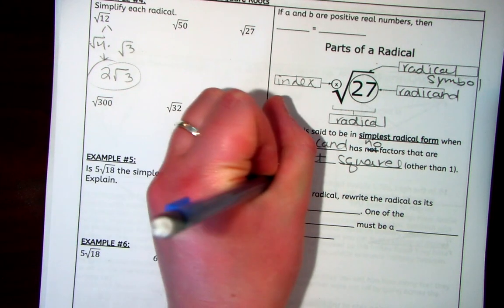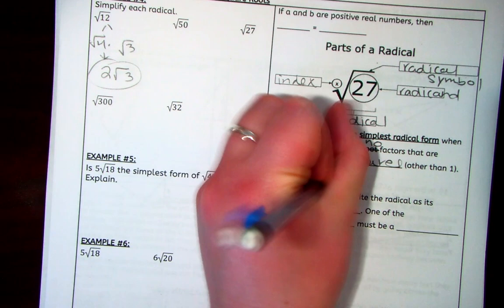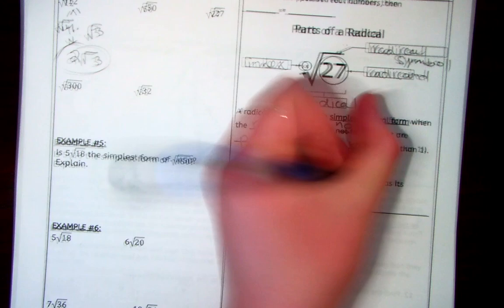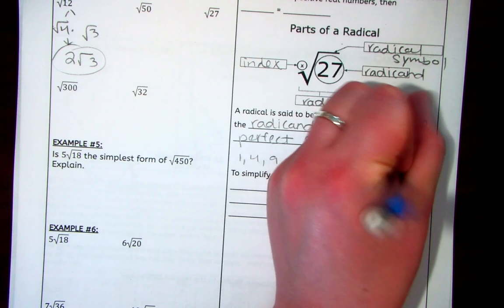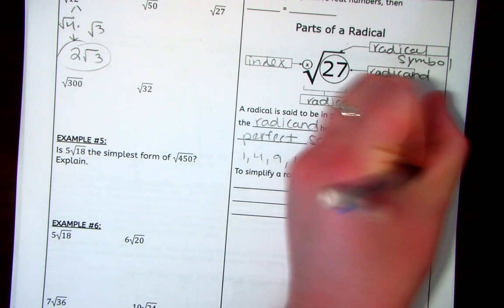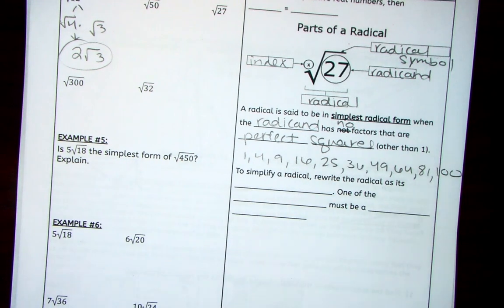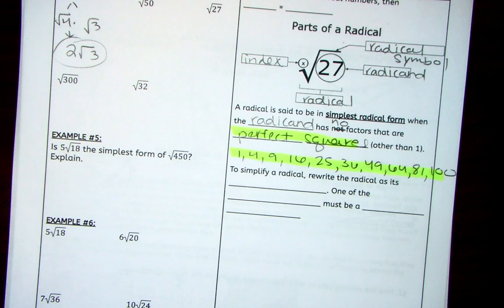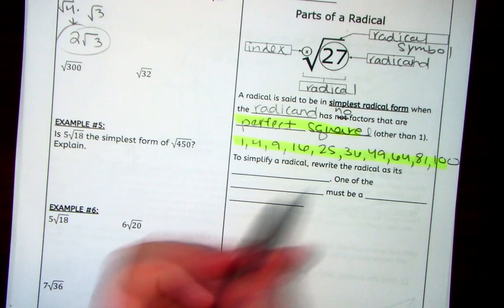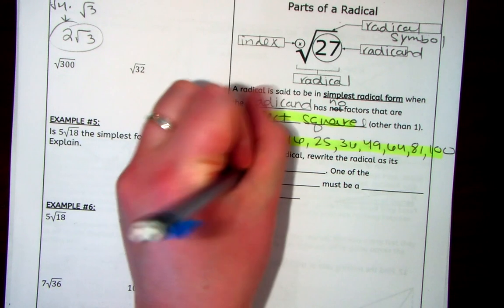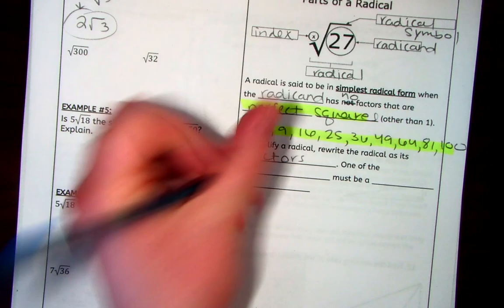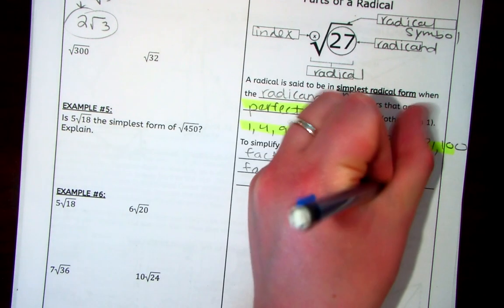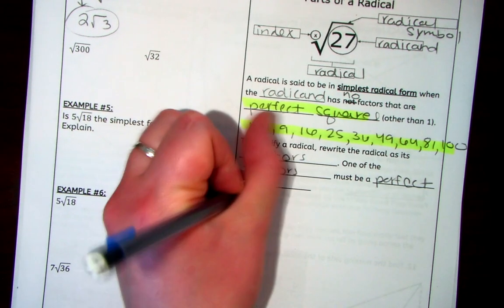So 1, 2 squared is 4, 3 squared is 9, 4 squared is 16, 5 squared is 25, 6 squared is 36, 7 squared is 49, 8 squared is 64, 9 squared is 81, 10 squared is 100. I recommend getting really familiar with these numbers. Okay? And then to simplify the radical, what you do is rewrite the radical as its factors. One of the factors must be a perfect square.